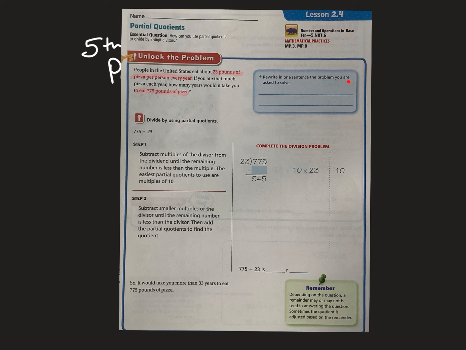Rewrite in one sentence the problem you're asked to solve. I'm asked to solve how many years to eat 775 pounds (lbs) of pizza, doing 23 pounds (lbs) of pizza per year.